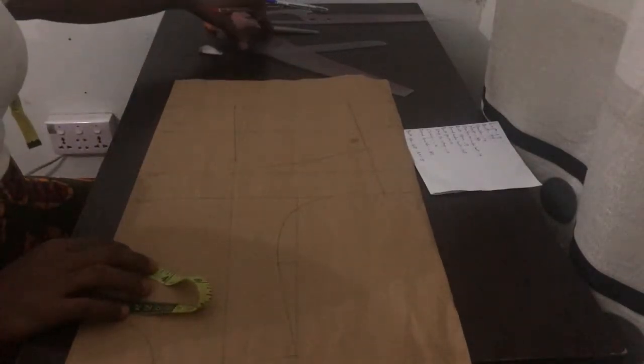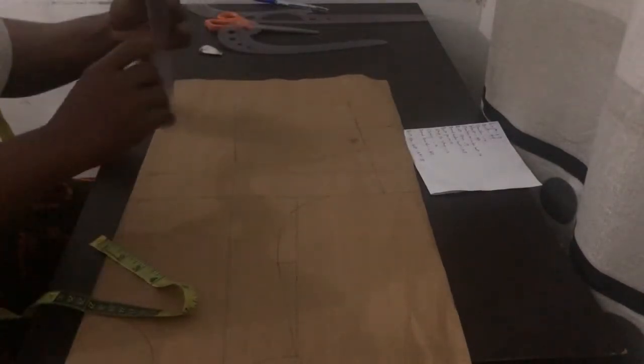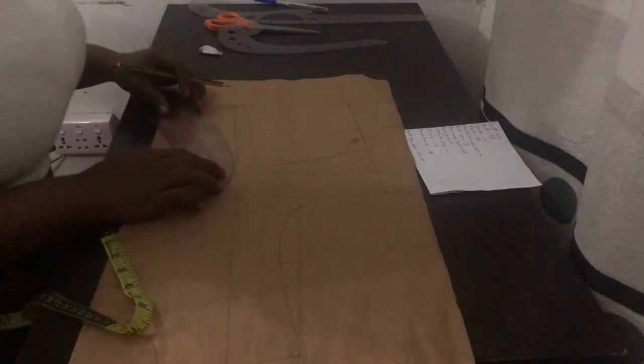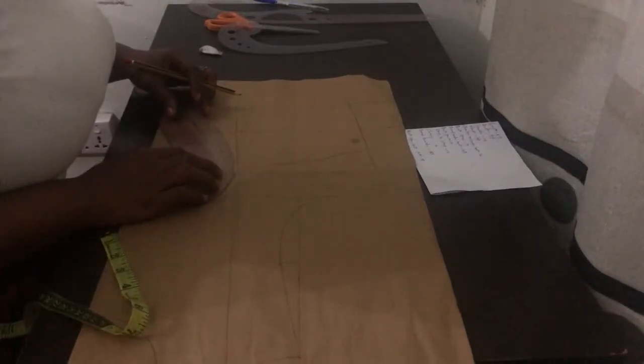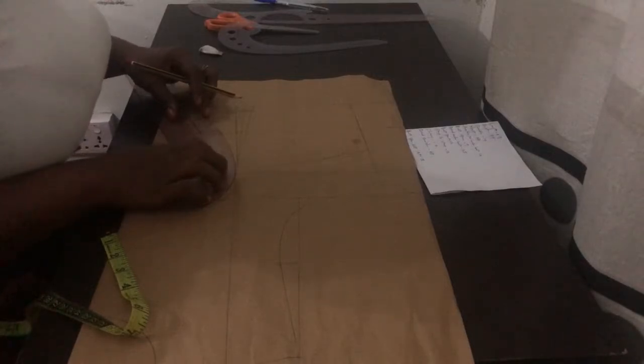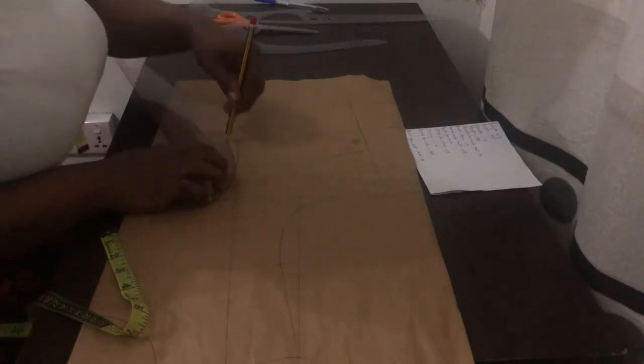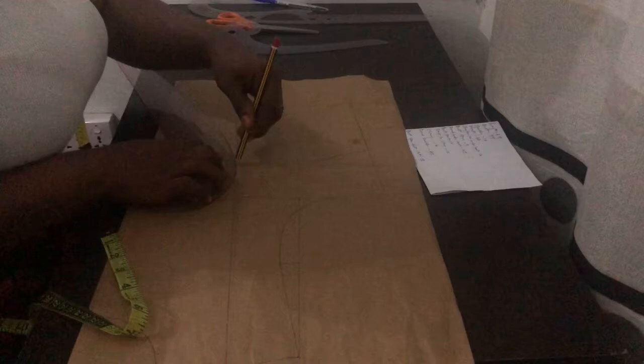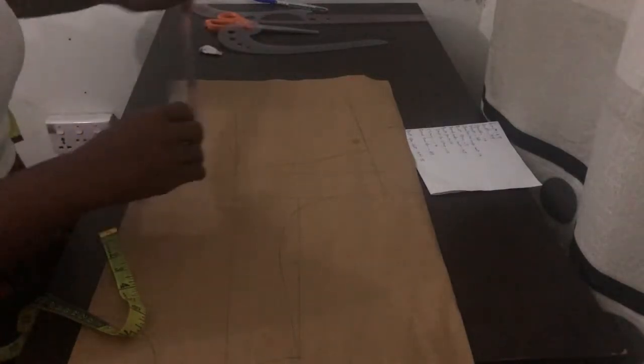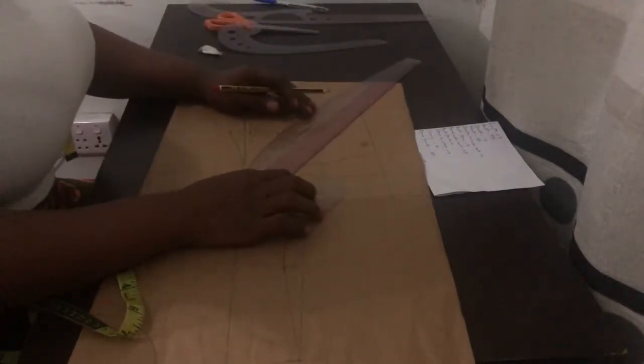So now we connect with our pattern master. We connect like this. You make sure your pattern is like this. Then you do the other side too.